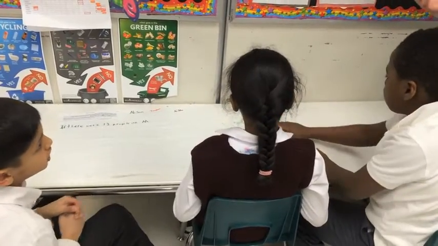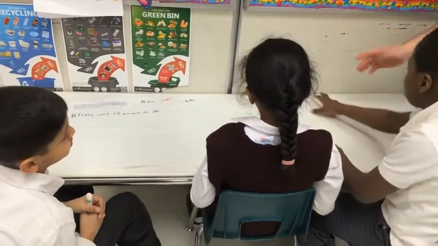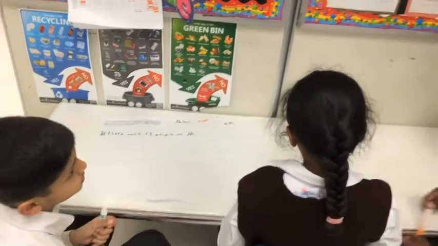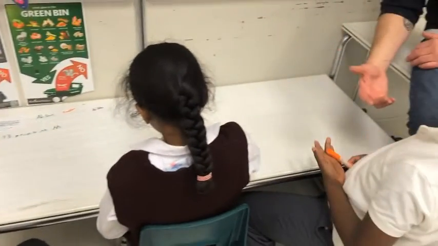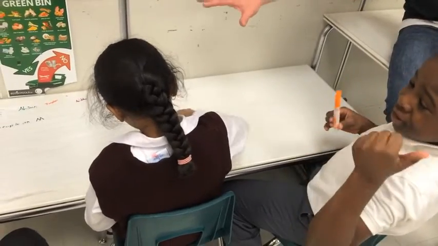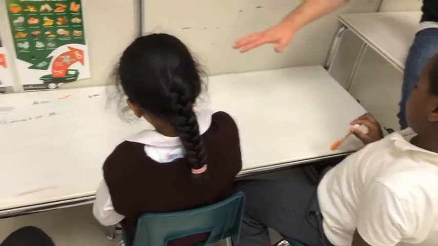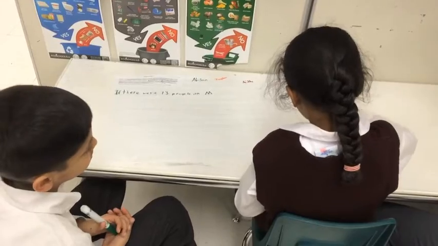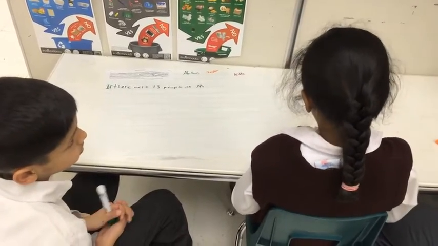I want the 3 of you to discuss what role each of you are going to play in order to solve the problem. So is Jonathan going to be doing the pictures, or is he going to be doing the computation? I want you to have that discussion before you even start answering. Put your markers down and have that conversation between the 3 of you, how it's going to look and what role each of you are going to do in solving the problem.